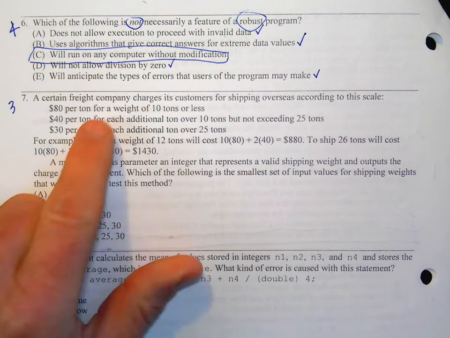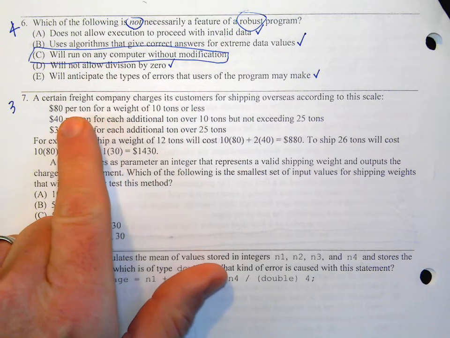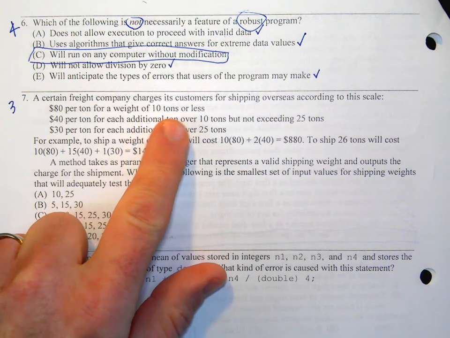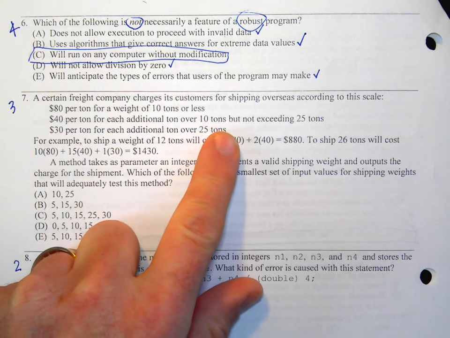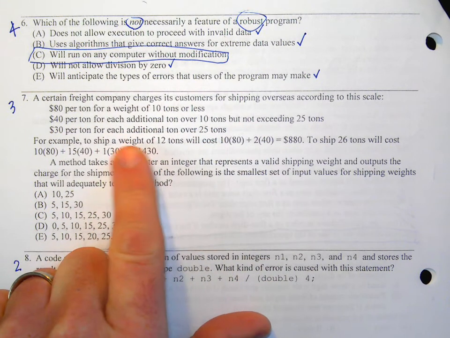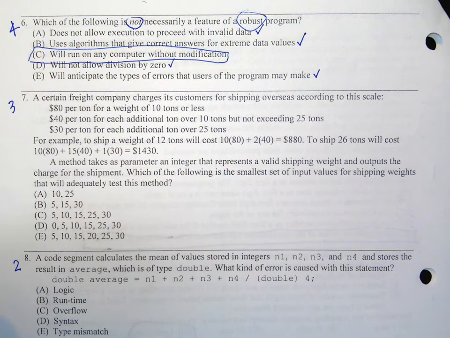C7. A certain freight company charges customers for shipping overseas according to the scale: $80 per ton for a weight of 10 tons or less, $40 per ton for each additional ton over 10 tons but not exceeding 25, $30 per ton for each additional ton over 25. So you get a discount for the extra tons, right? This kind of makes sense.